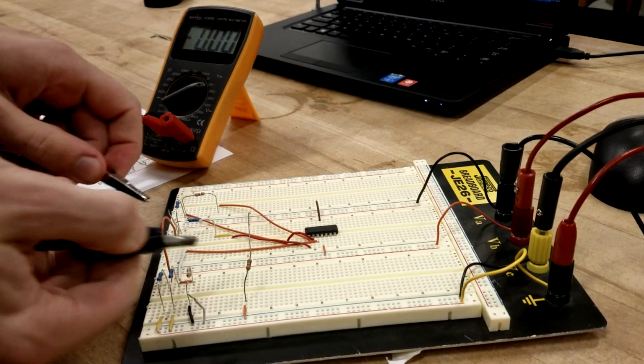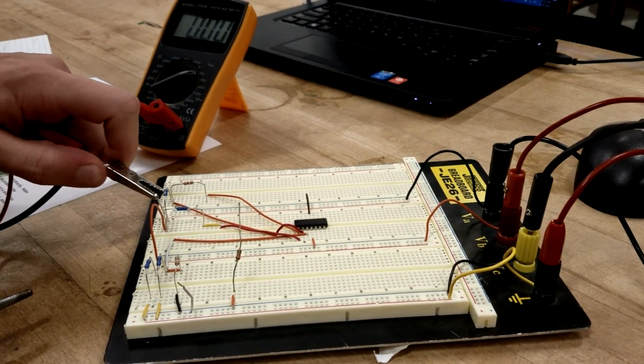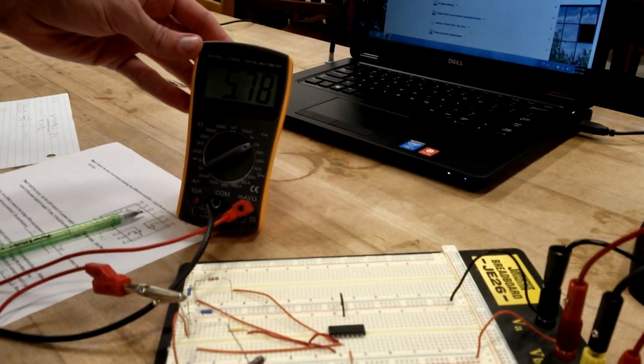So the last thing we're going to do is measure the voltage across the 300 ohm resistor. And again, we get 5.78.